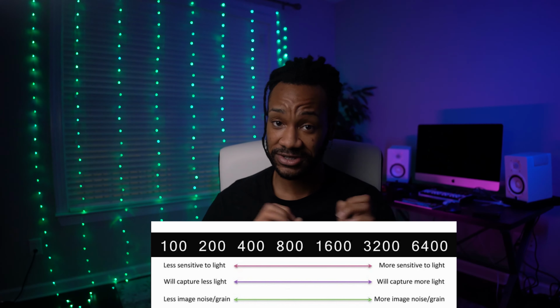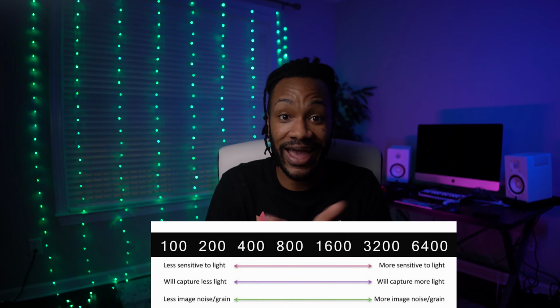So are you able to see the trend? What's going on is the numbers are doubling. So from ISO 100 to ISO 200, it doubled. From 2 to 4, it doubled. From 4 to 8, it doubled. So that's one full stop of light.